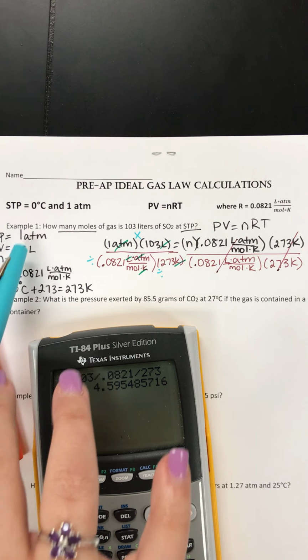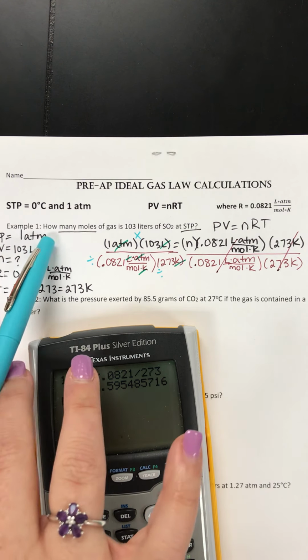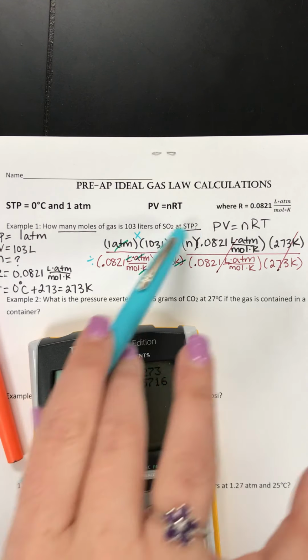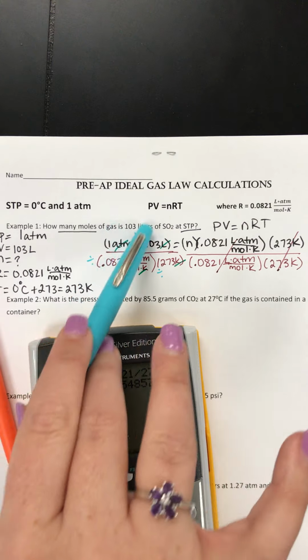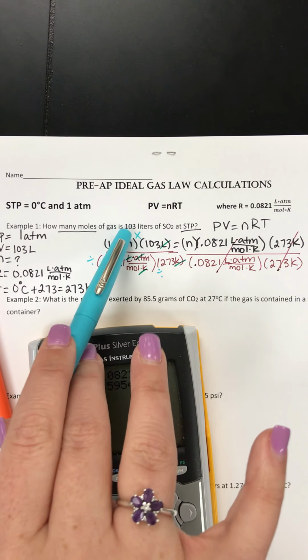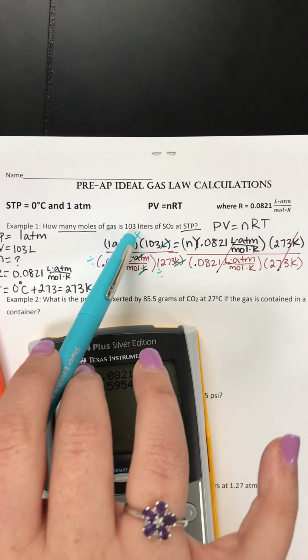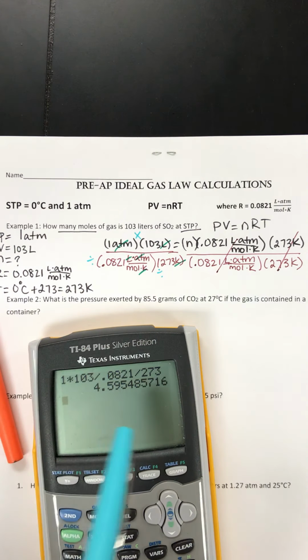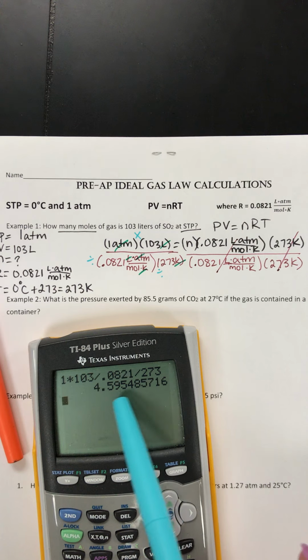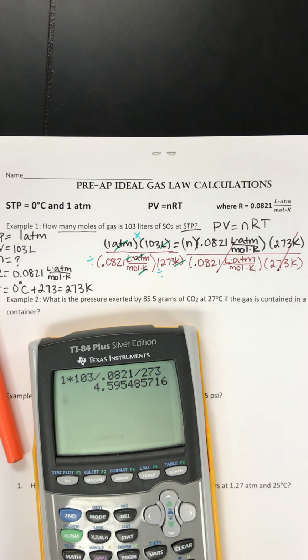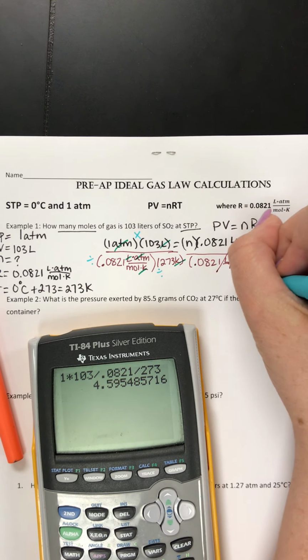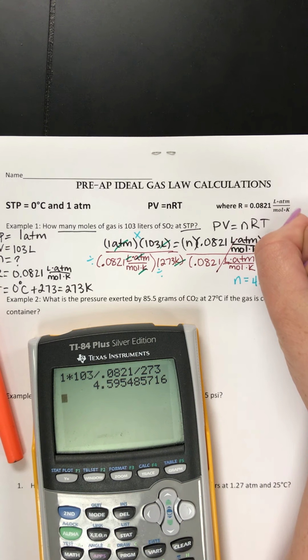And sig fig wise, now it did not give us the 1 atmosphere. It also didn't give us the 0. That's just STP. So the only given we have right here is 103. So everything else is kind of a constant or an implied thing. So 103 has 3 sig figs, so I'm going to round this to 3. So the 5 makes the 9 go up. So this is going to be N equals 4.60 moles.